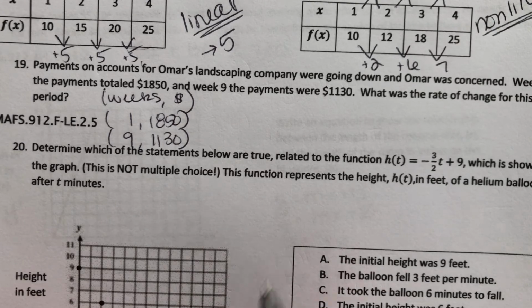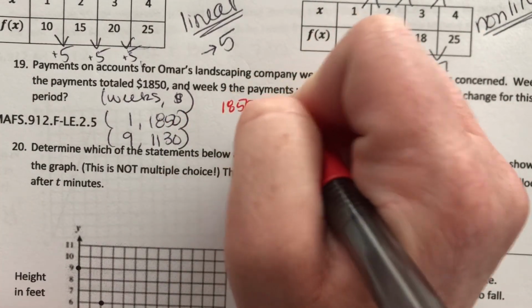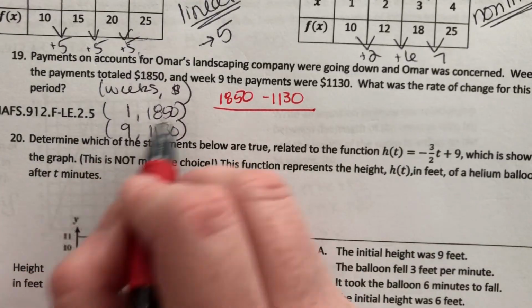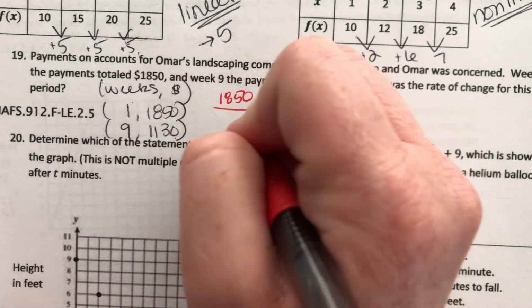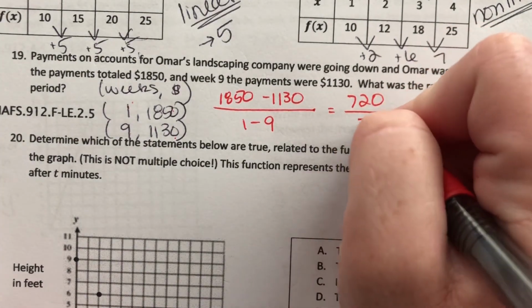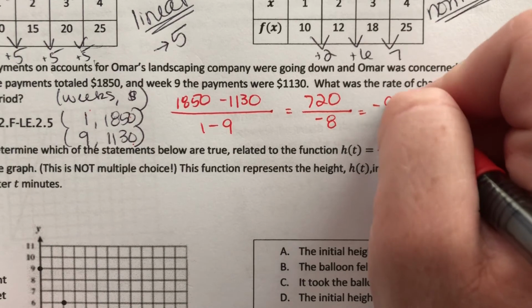Y minus y over x minus x. So 1,850 minus 1,130 over, this minus this over 1 minus 9. Okay, so that's about $720 over -8, which simplifies to -90.